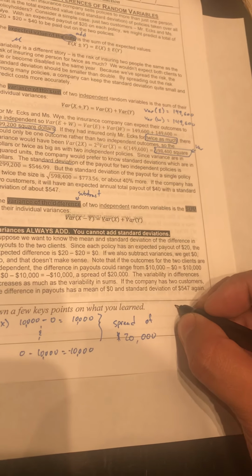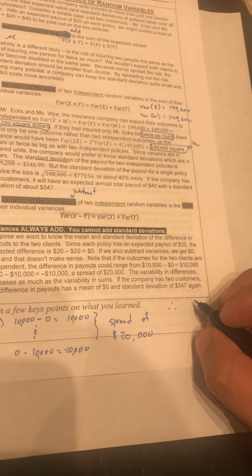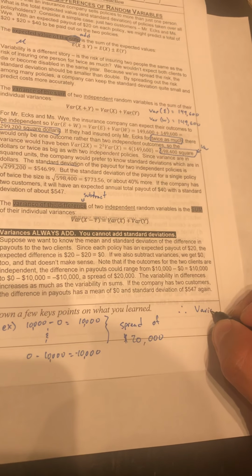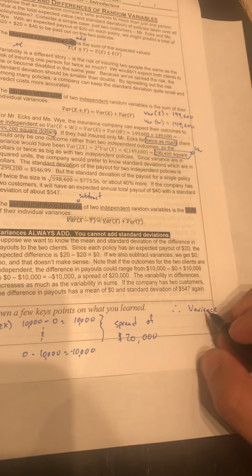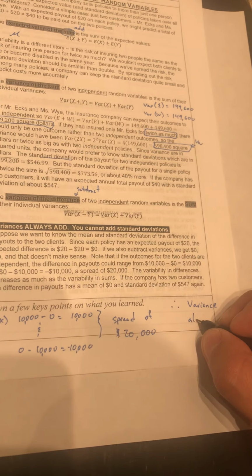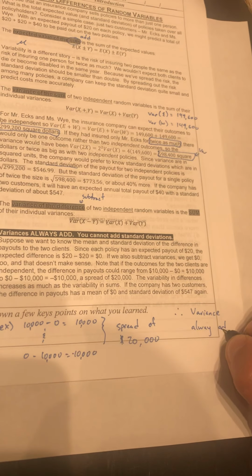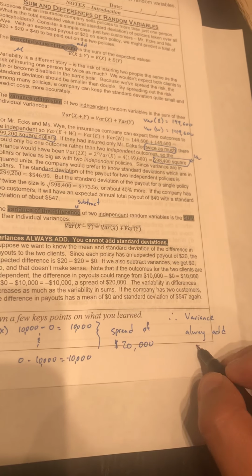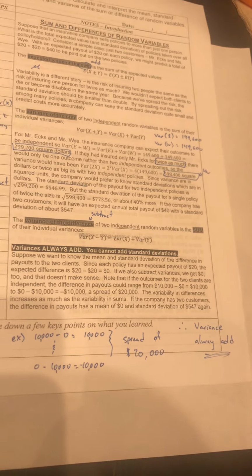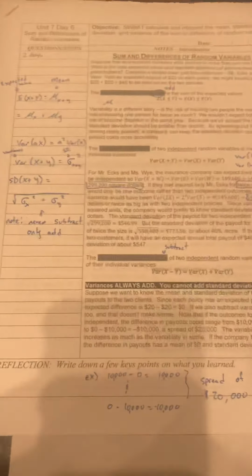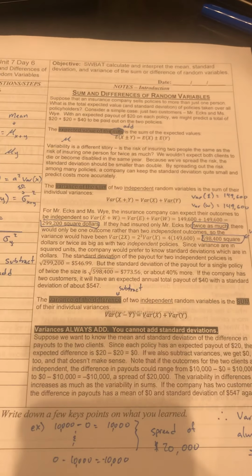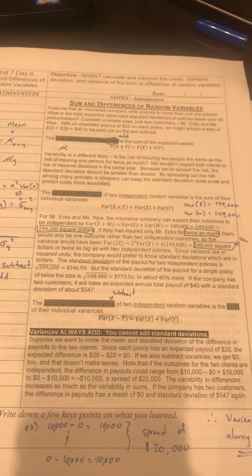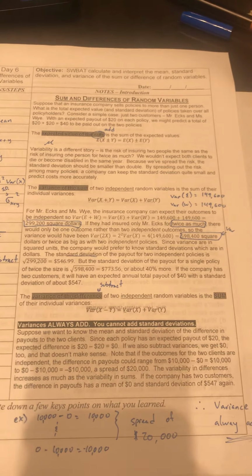So therefore, what you should remember about variance is you should always add. For variance, you always add. So read these more in depth. Read it slowly. Pause the video if you need to, so you can fully understand it. Okay, so let's go on to the next page.